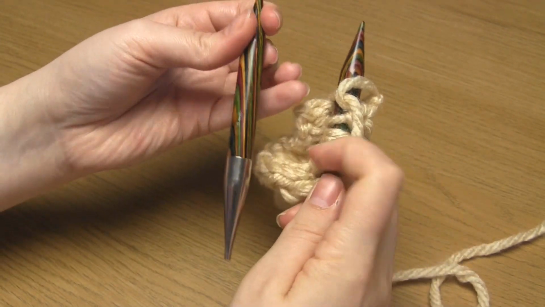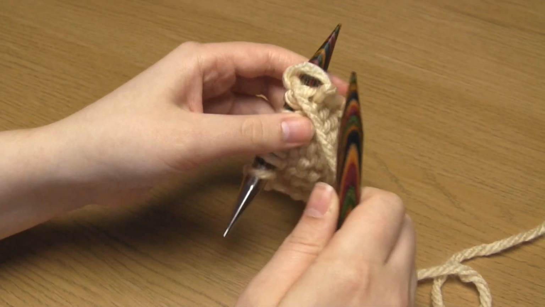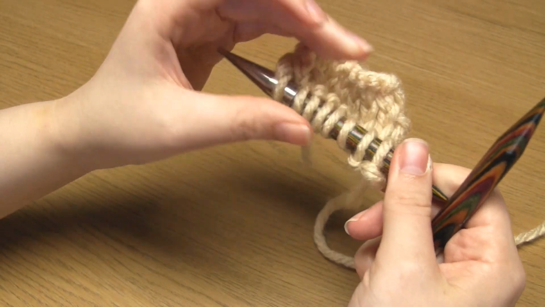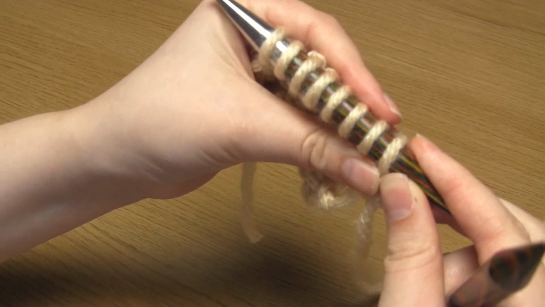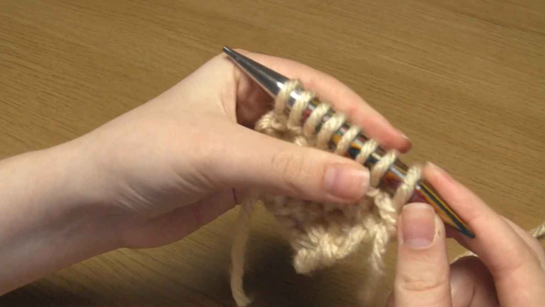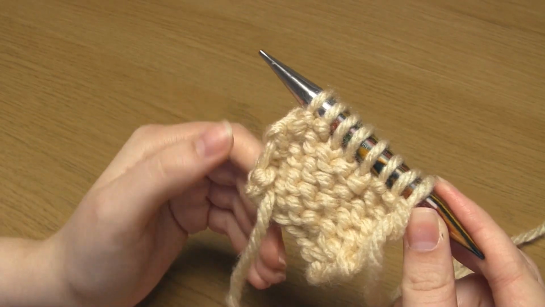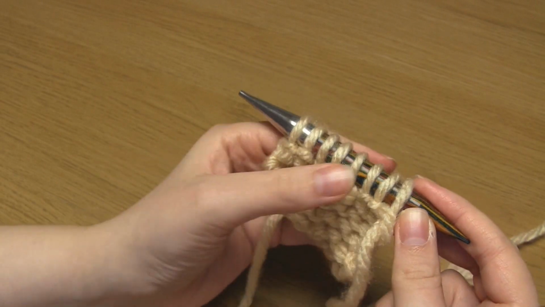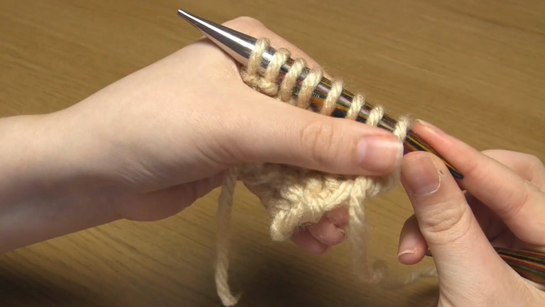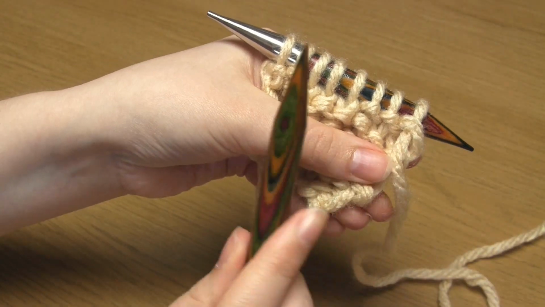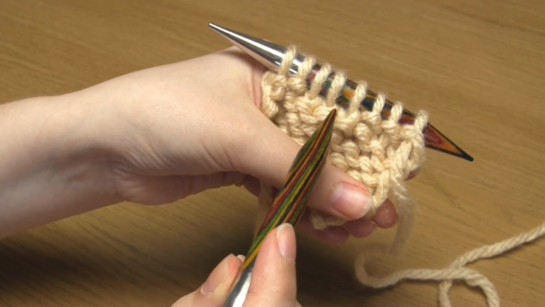Okay, so now we switch the needles between our hands as we normally would at this point, in preparation to knit the next row. This flips over the stitches we've just done. So now we're looking at the reverse of those stitches. As you can see, the knit stitches we just did look very different to the purl stitches we just did. So there is a recognisable difference.